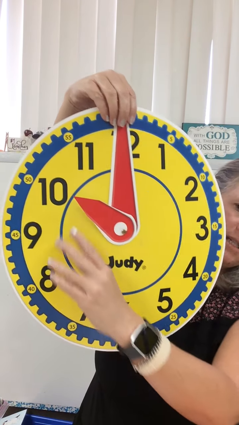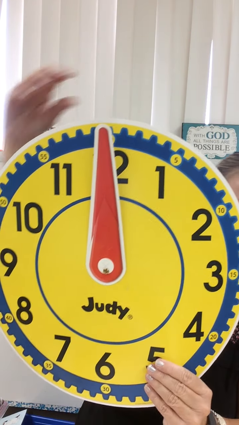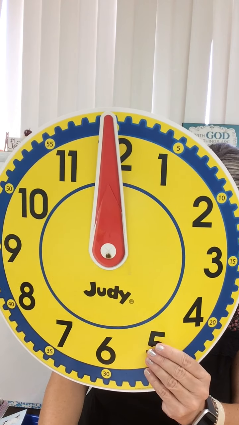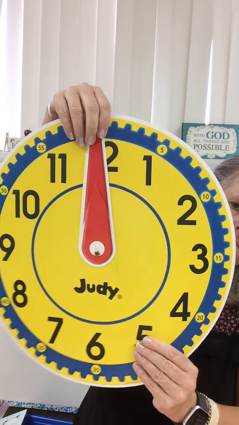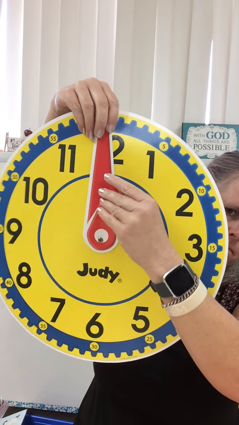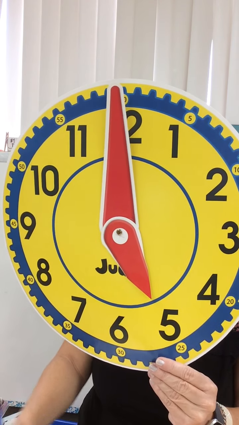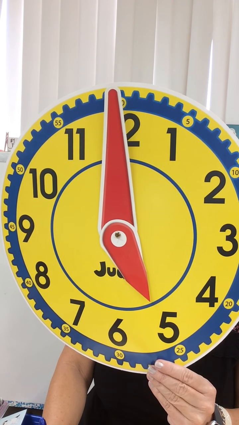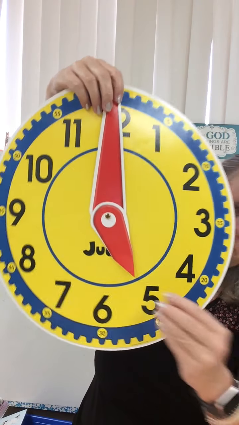Problem number 8. You're both pointing up. Problem number 9. And last problem, problem number 10.